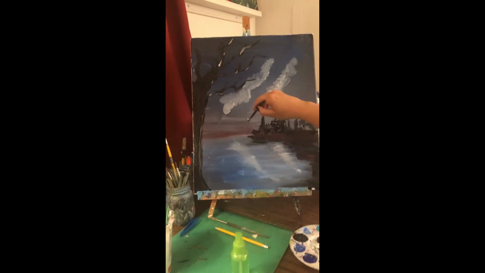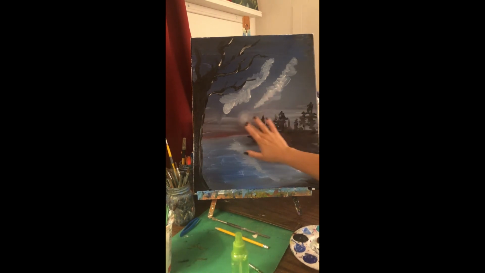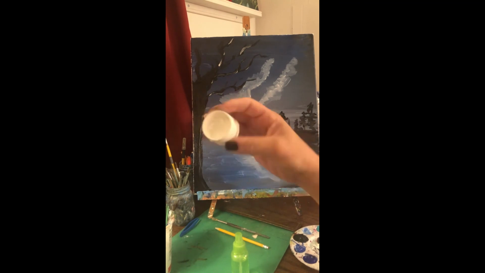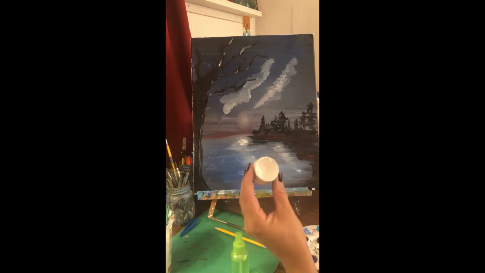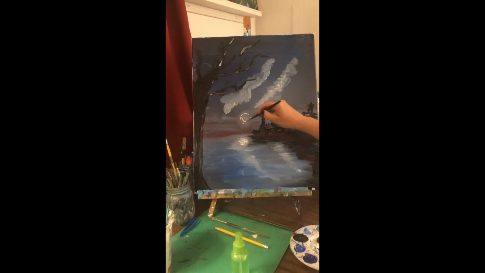Using a soft paintbrush, I added a space where my moon is going to go. I want it to be soft, so I used my fingers to even blend it out. I reflected the same shape in the water, but because the water will distort the light, it's not going to be a perfect circle. To cheat and make a perfect circle, I made a stamp using the paint cap. Then I filled it in with my white paint and added some white highlights to my moon.